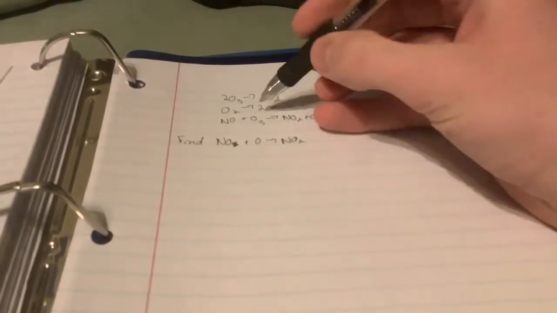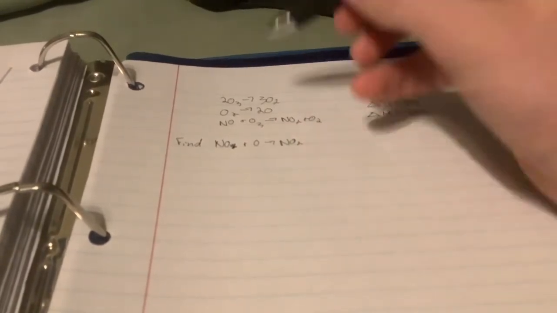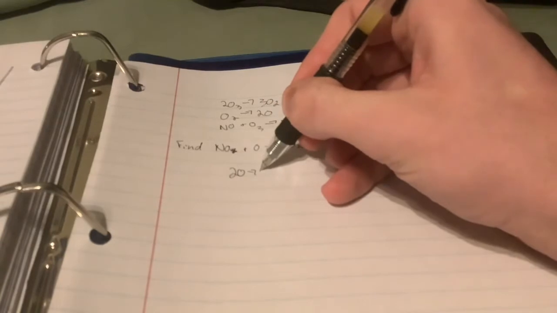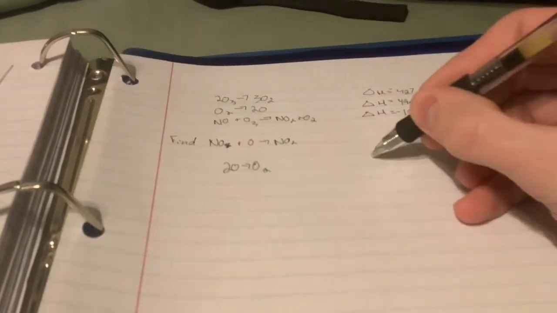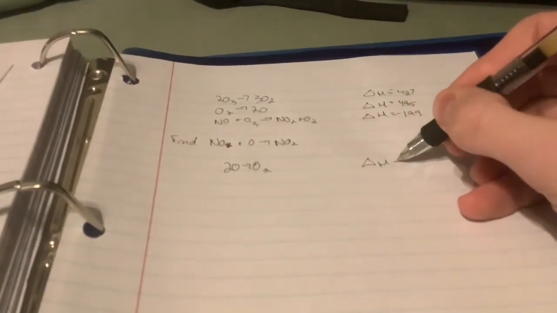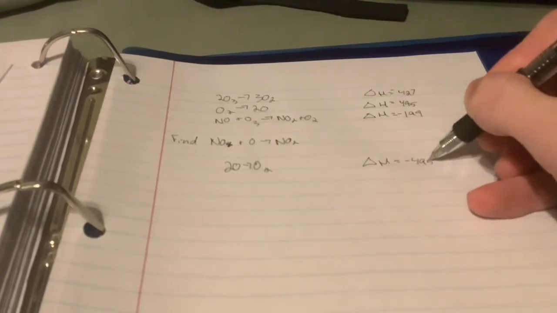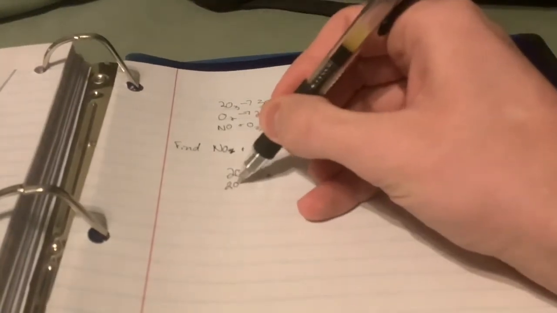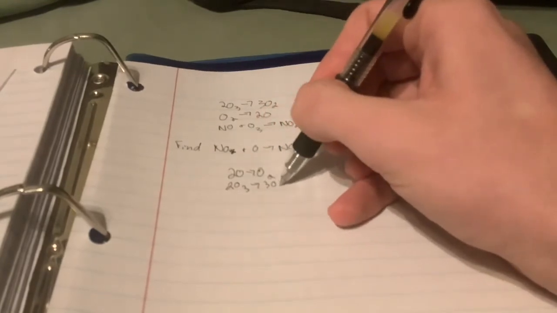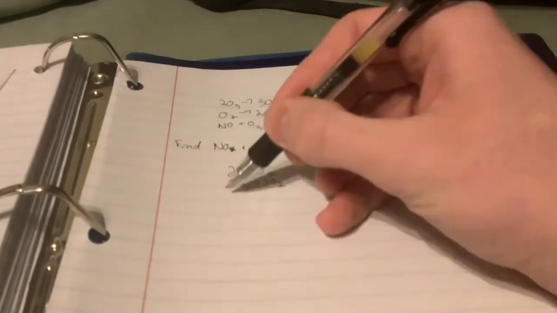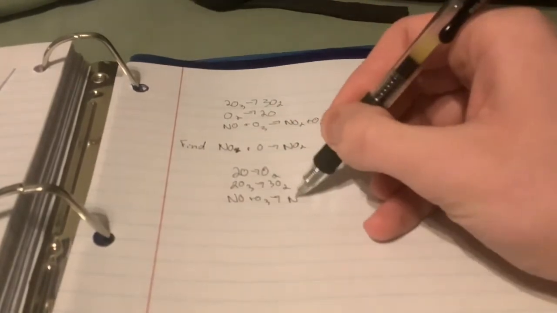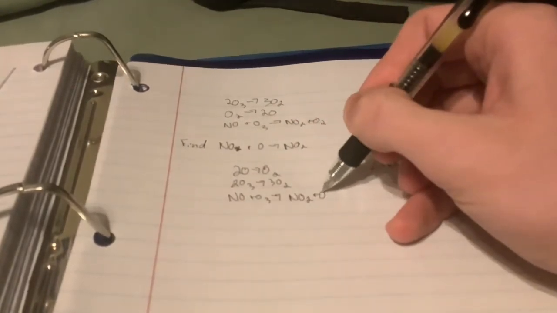Next, what do we want? We have to just flip this. So that goes to O, goes to O2. When we do that, we have to flip the delta H. We literally just put a negative sign in front of that. And then we just bring everything else down: O3, 3O2, and then NO plus O3 goes to NO2 plus O2.